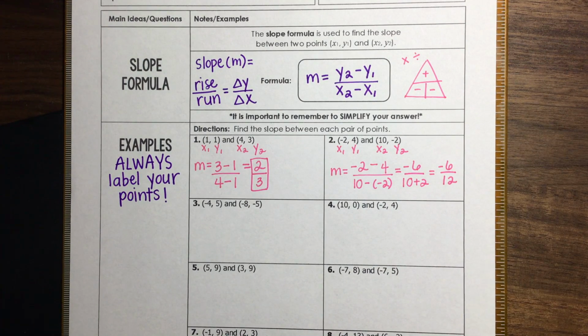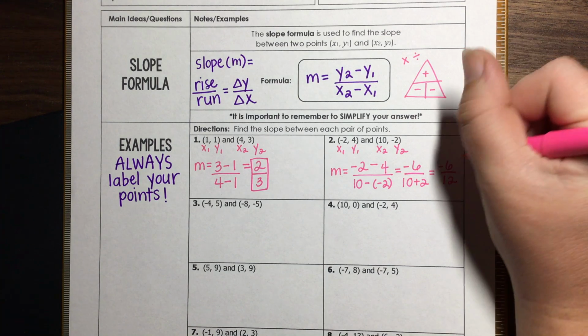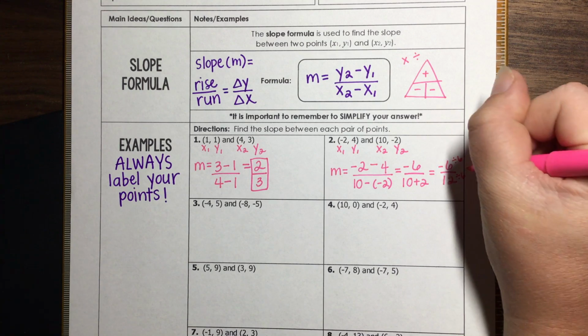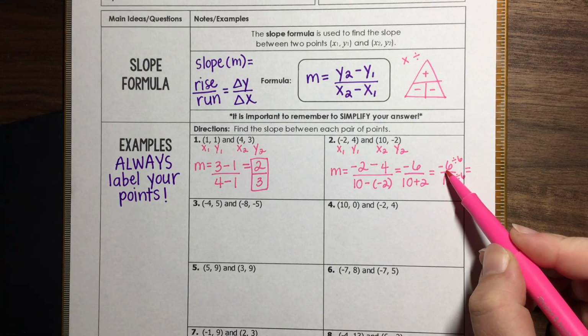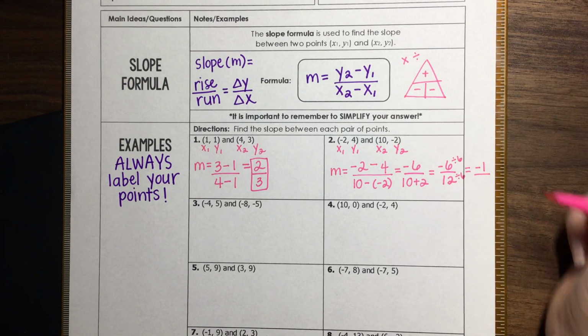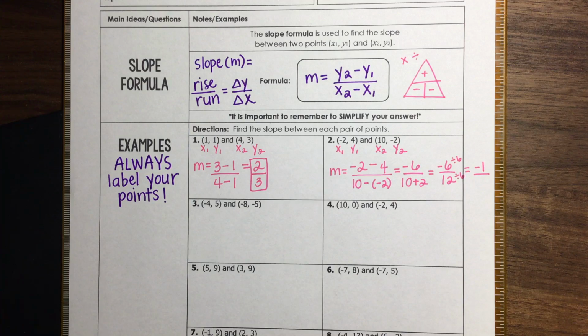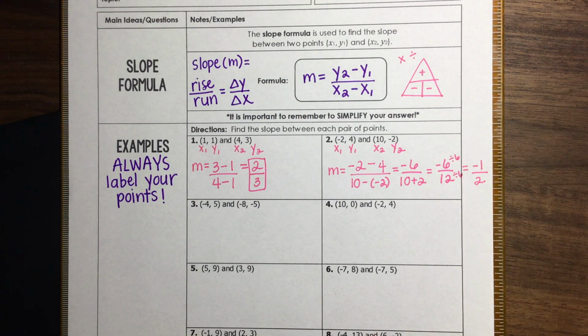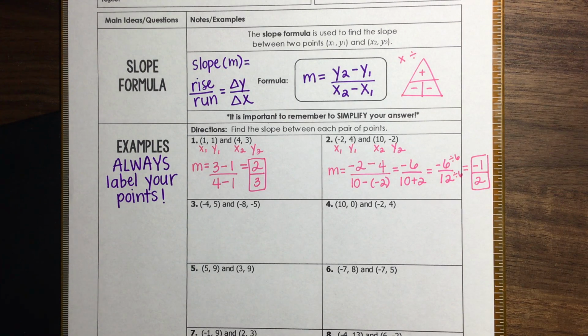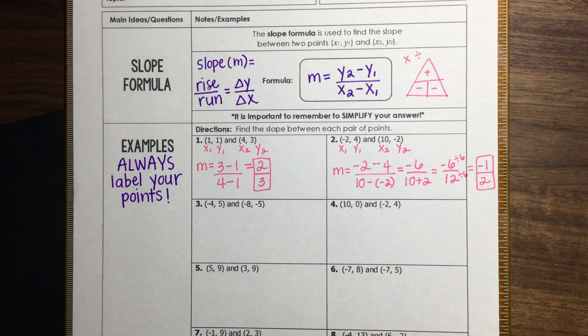I see that I can divide each of these by 6. So I divide by 6, divide by 6, and I end up getting my final answer. On top, I have negative 6 divided by 6, which gives me negative 1, and on bottom, I have 12 divided by 6, which is 2. I cannot simplify negative 1/2, so that is now my answer. So that's number 1 and number 2. Numbers 3 and 4 are very similar to those. I'll let you try those.